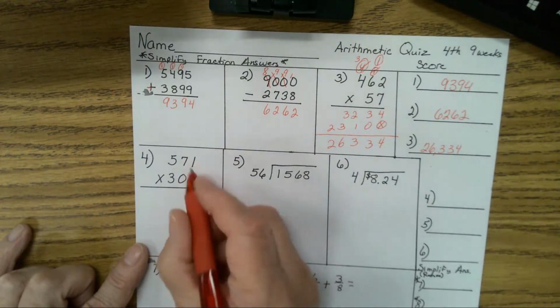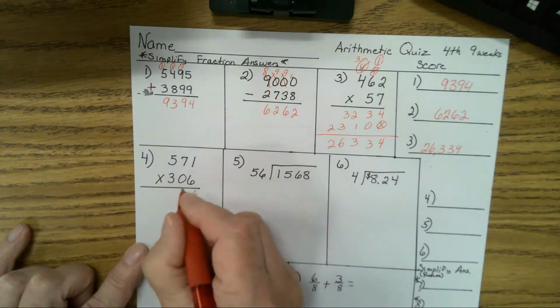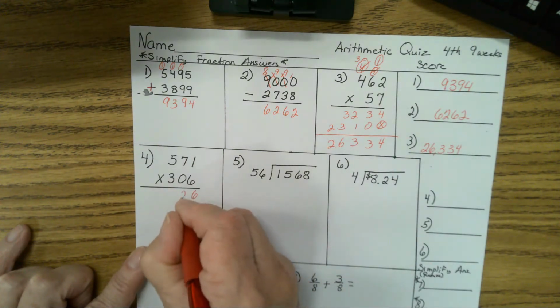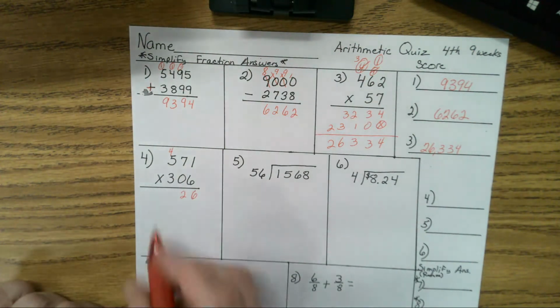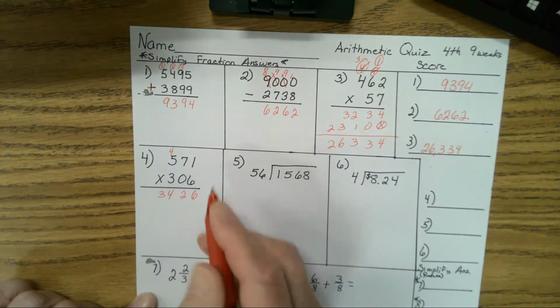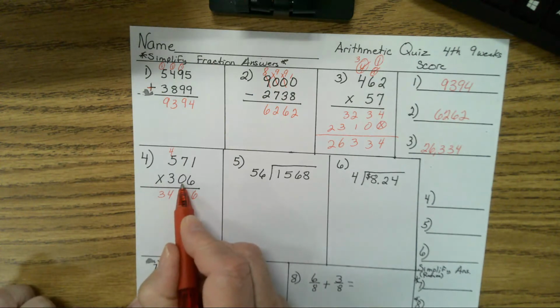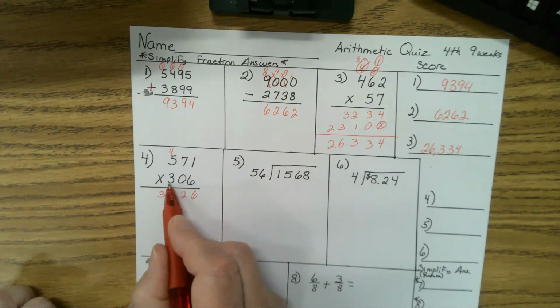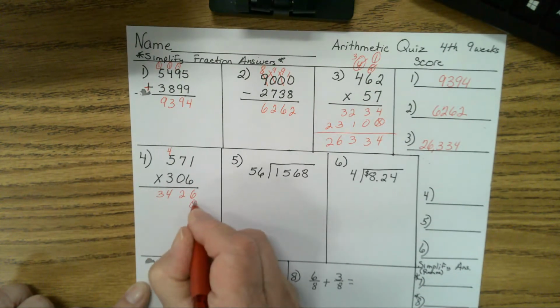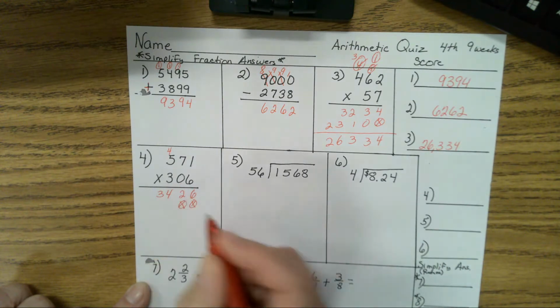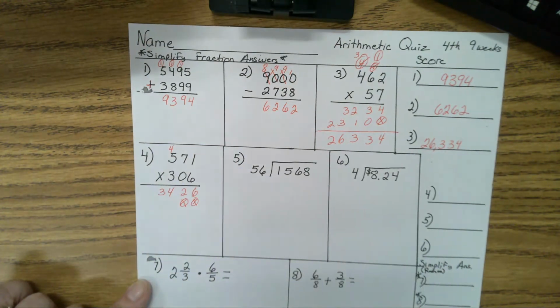The next problem, multiplying by a larger number. 6 times 1 is 6. 6 times 7 is 42. Put down a 2, carry a 4. 6 times 5 is 30. Plus 4 is 34. I don't need to multiply by the 0, but I do need to multiply by the 3. How many numbers are behind the 3? 2. So you put down 2 place value zeros. I put X's in them so you know they're place value zeros.